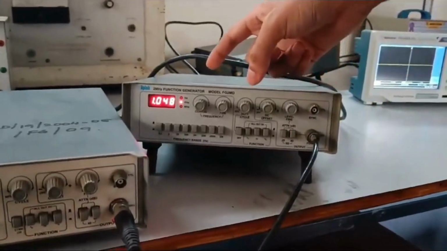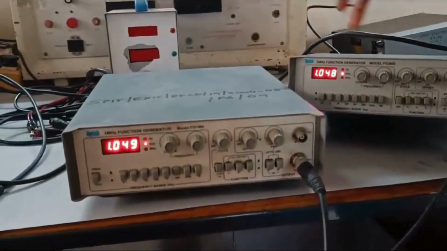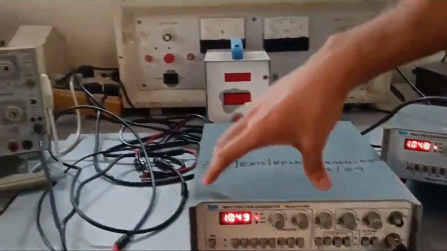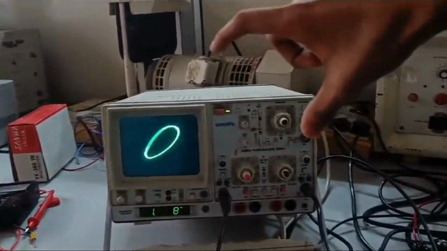We have set the frequency as 1 kHz in this function generator, and in the second function generator too, we have set the same frequency. As a result, we are getting a circle as the output.